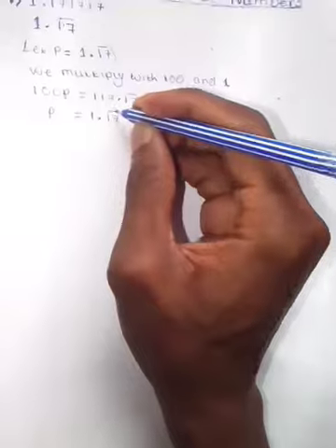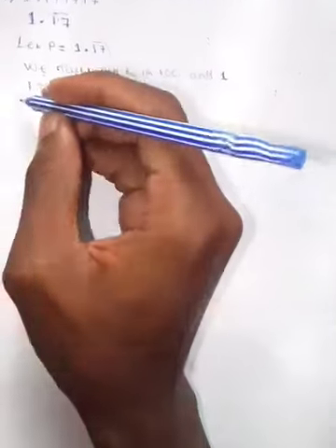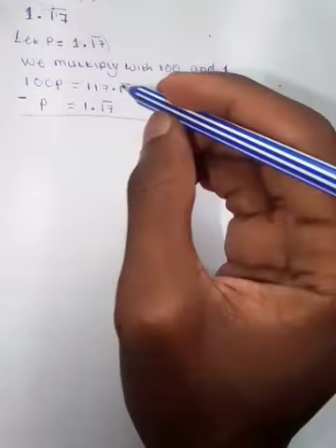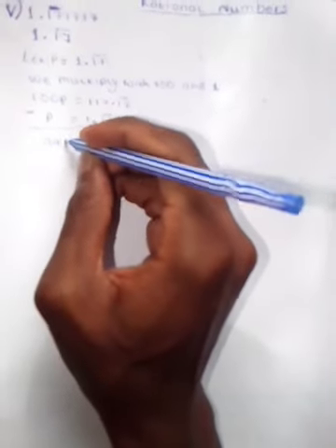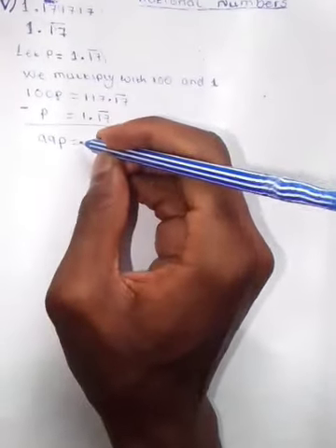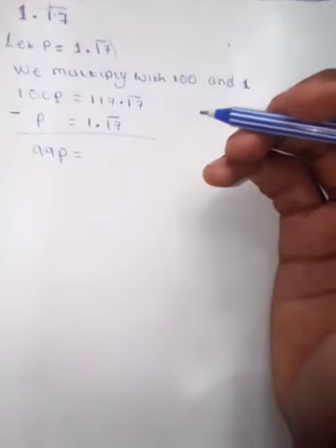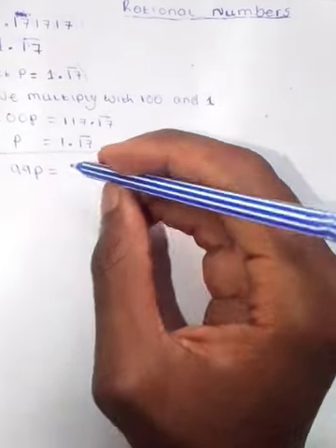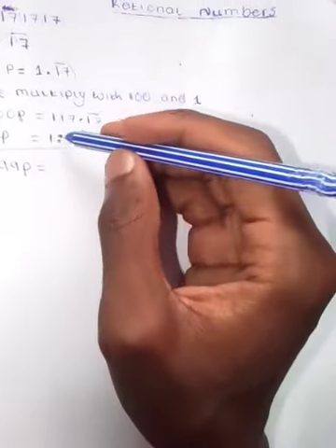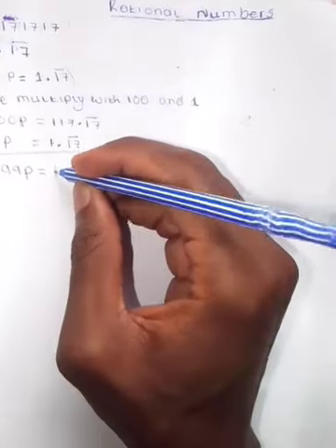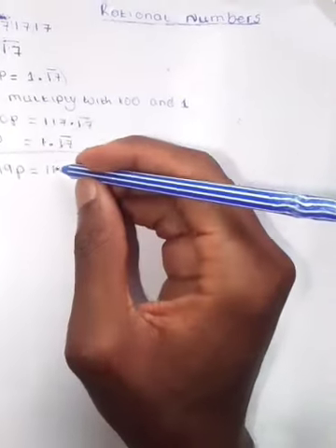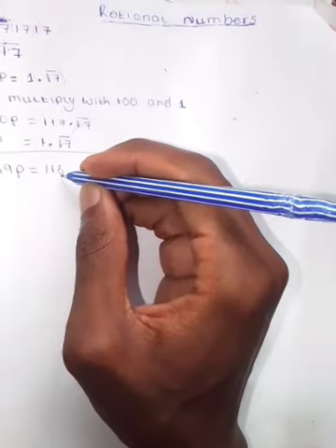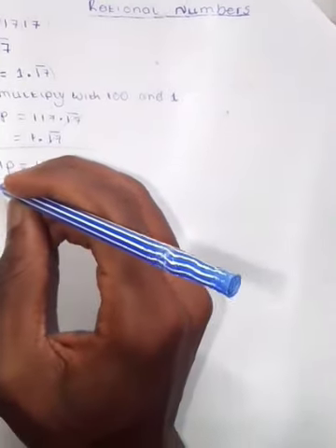Like this. And then now we're going to subtract. Now going to subtract, this is going to give us 99p is equal to 116 when we subtract this from this. So remember these are going to cancel each other, so we're going to remain with 116, and then we're going to divide by 99. We make p the subject.